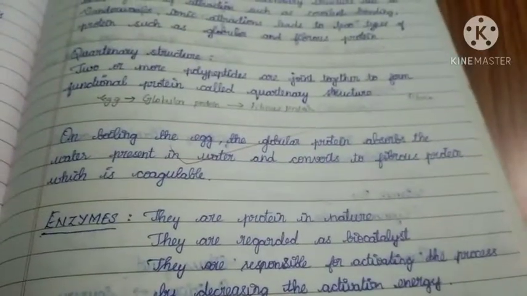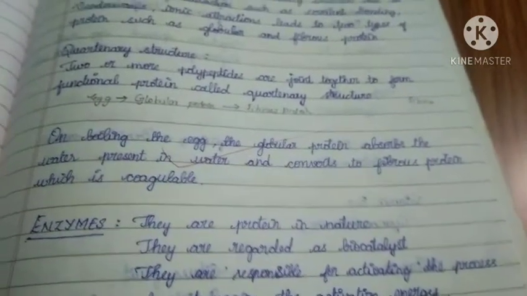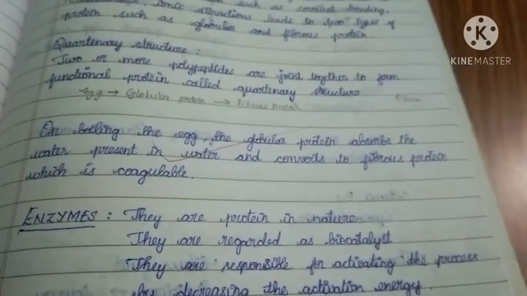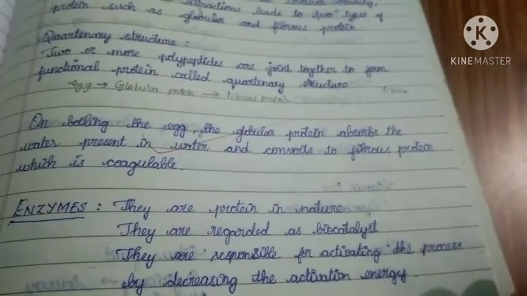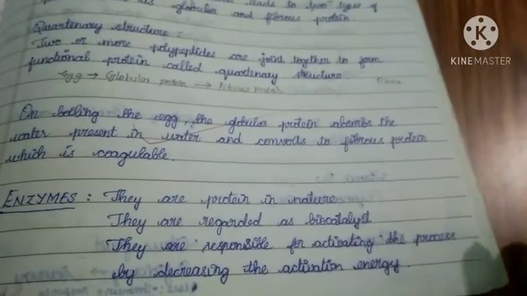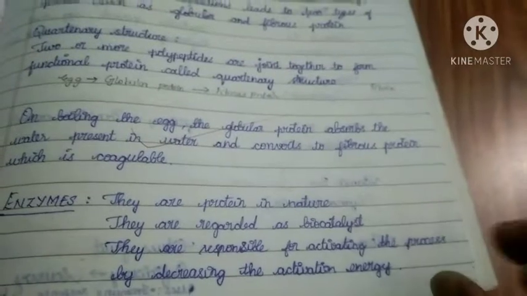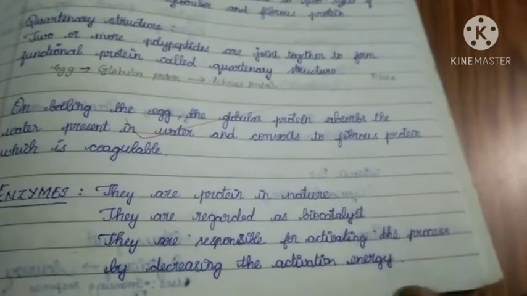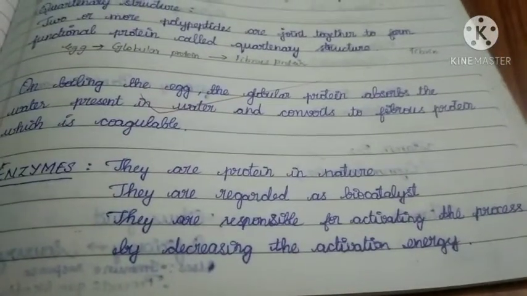Next, regarding proteins, one more topic is there, that is denaturation of proteins. The definition is the loss of biological activity when a protein is subjected to change in temperature or chemical change like pH. Then hydrogen bonds are disturbed. That process is called denaturation of proteins.